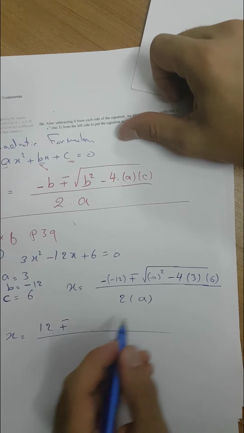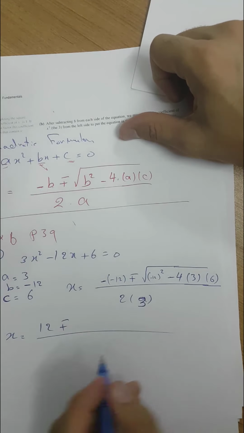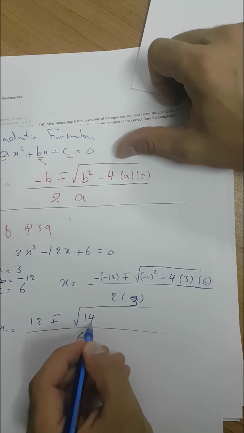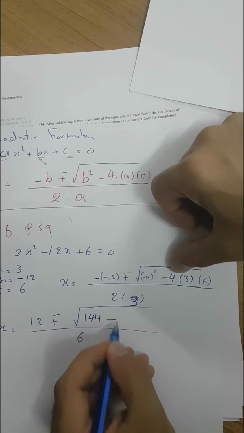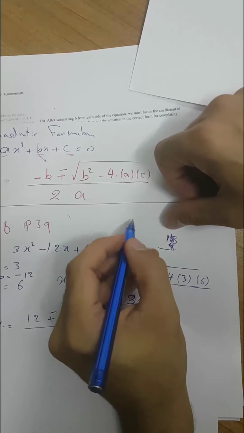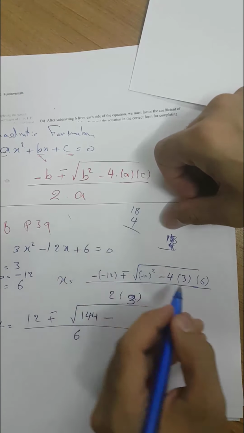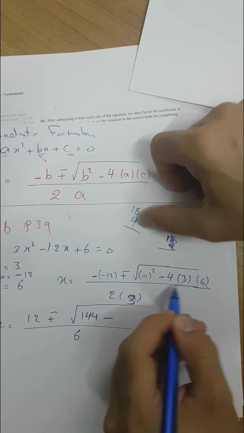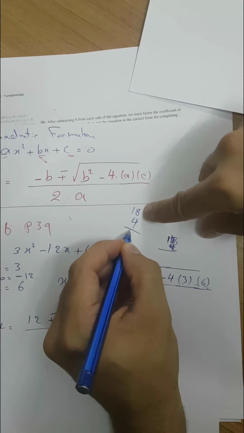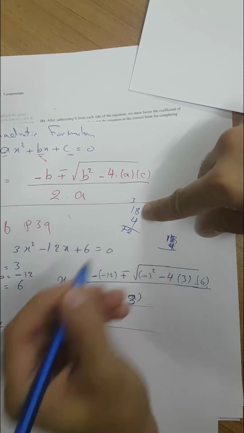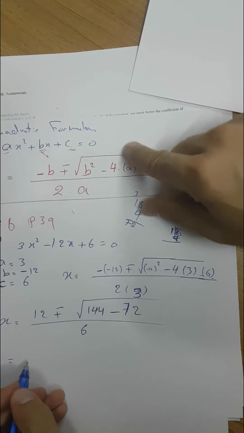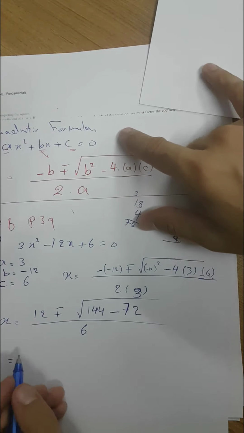So x equals 12 plus or minus the square root of 144 minus, and I'm going to multiply 3 by 6 is 18, multiplied by 4, so 72. So we have 72 here.